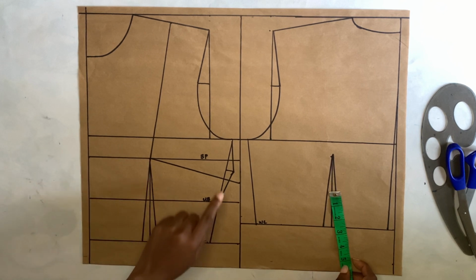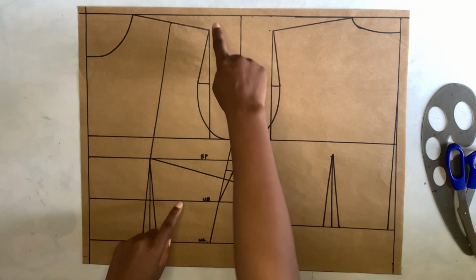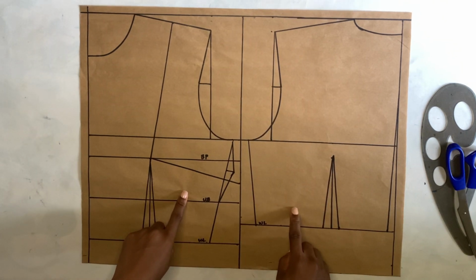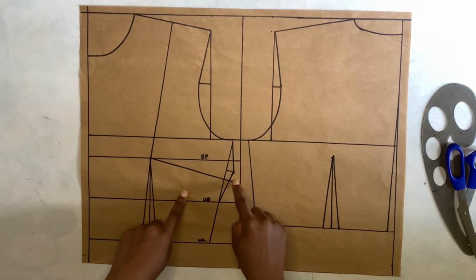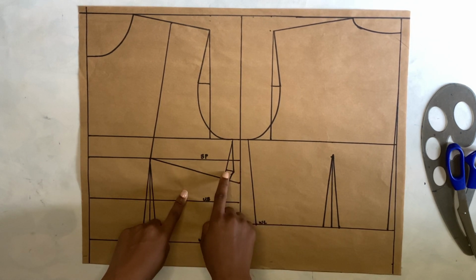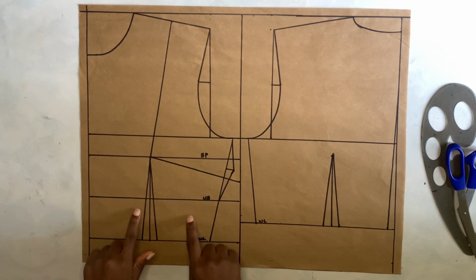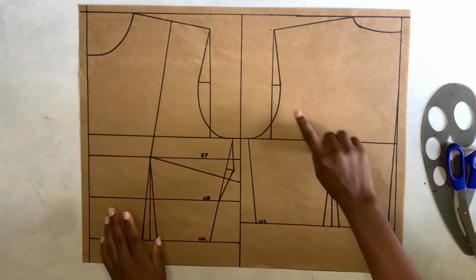After I was done creating that dart, I came to the bust point again and I took the difference between the length of the front and the back, which is 1.5 inches. Then I took the 1.5 inch on the bust point downwards. Then I created the dart, and I also rule out that triangular form so that the dart won't be shorter.